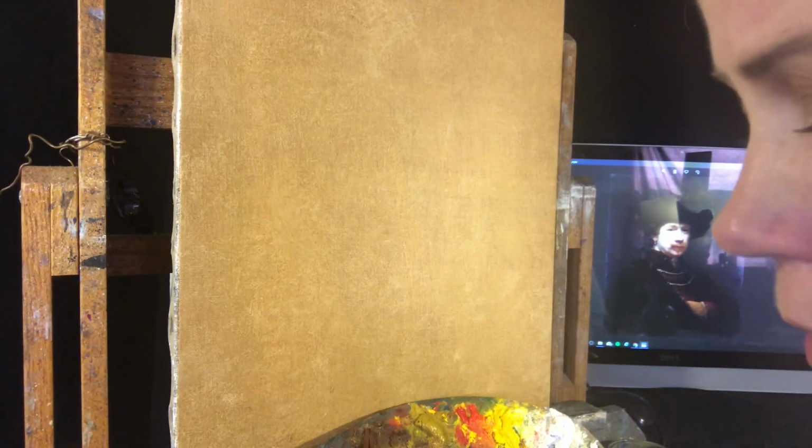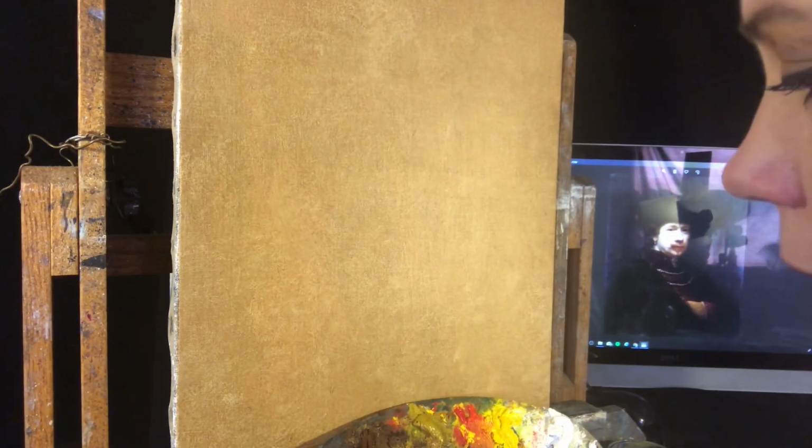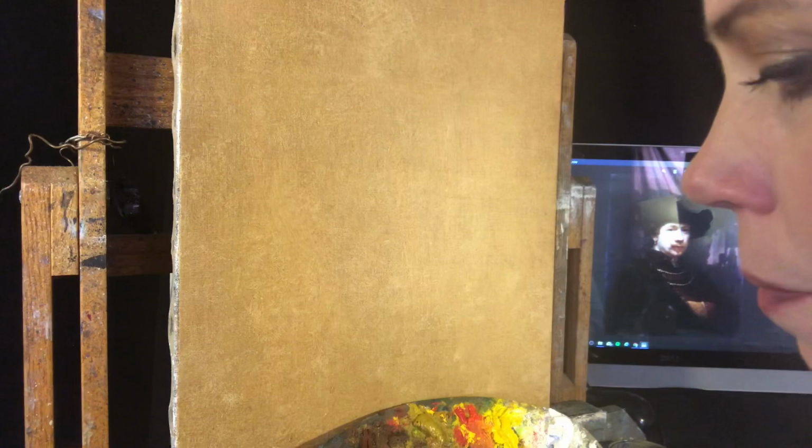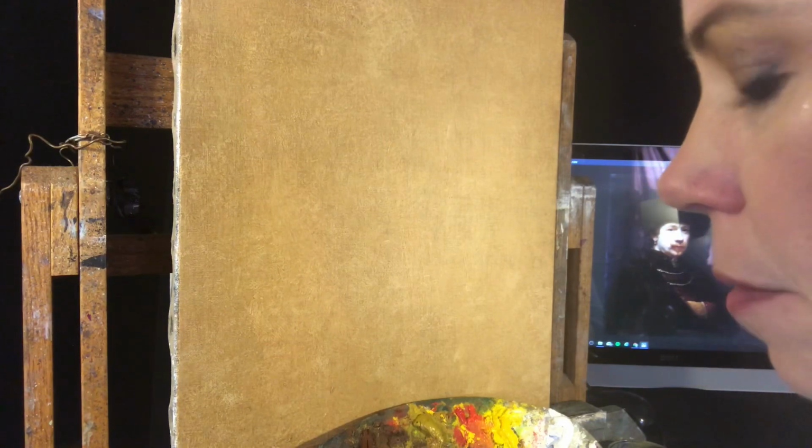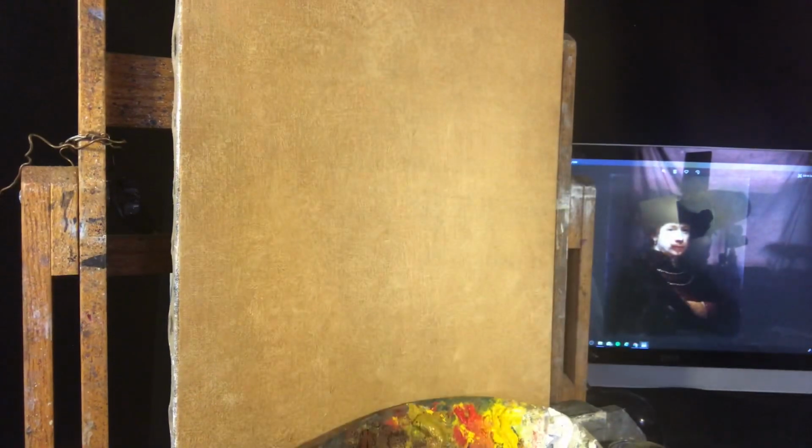Okay, so what I have here is a 16 by 20 vertical linen canvas, and I've put a tone over the whole thing that is predominantly burnt sienna and yellow ochre. All I'm going to use today for painting is the burnt sienna and the ultramarine blue. I'm just going to use those to establish my values and figure out size, placement, and all that.